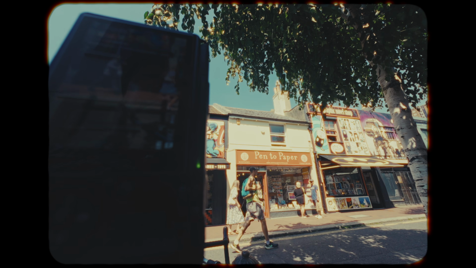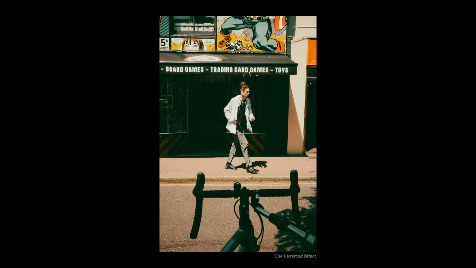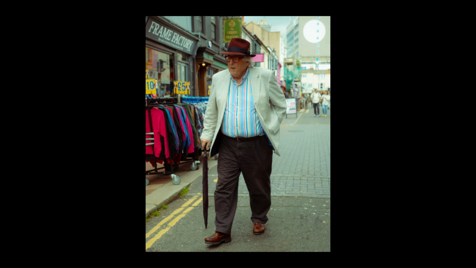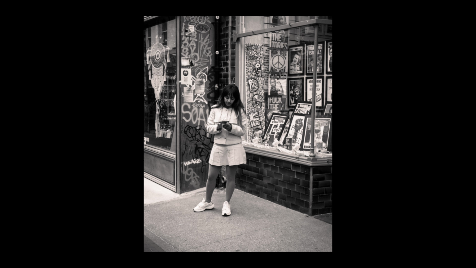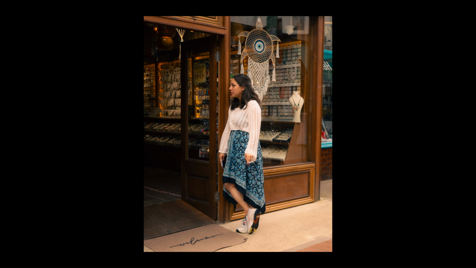When you incorporate objects into the foreground, you're not just adding a random element into the frame. You are creating a multi-dimensional space within your photograph. Think about it this way. In a typical street portrait, you have your subject and maybe a background. It's straightforward, but sometimes it can feel a bit flat.